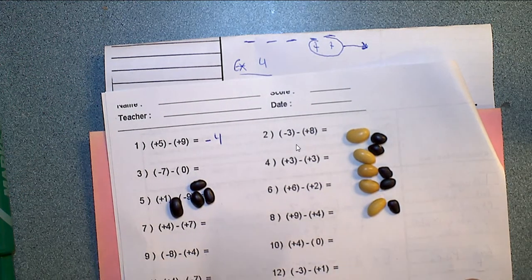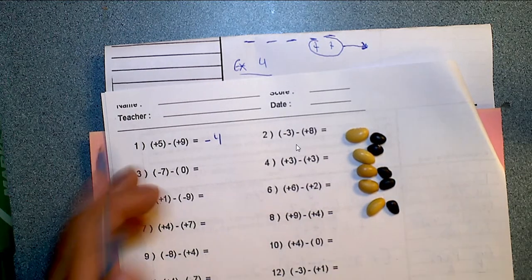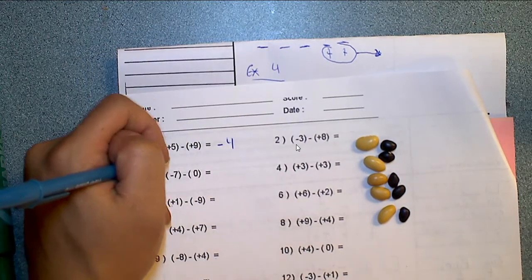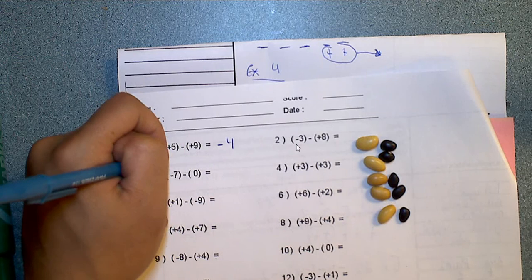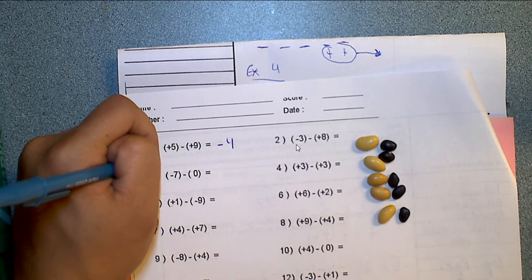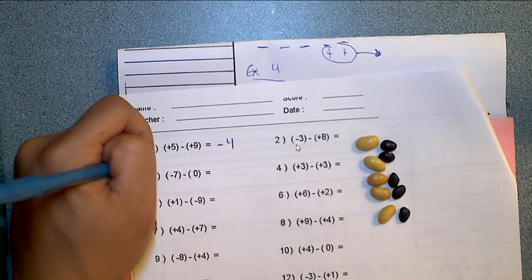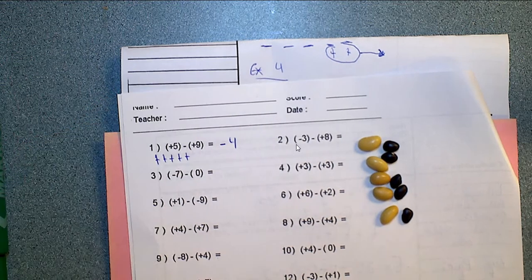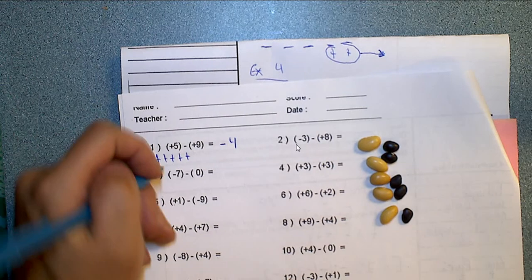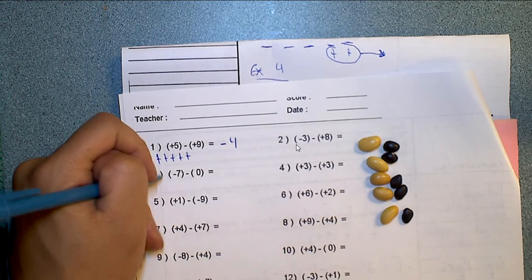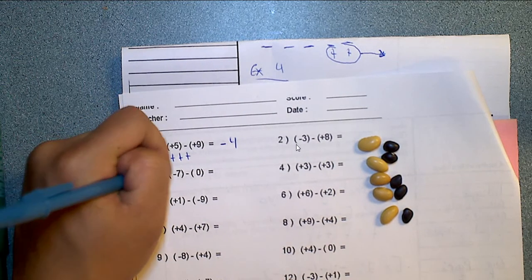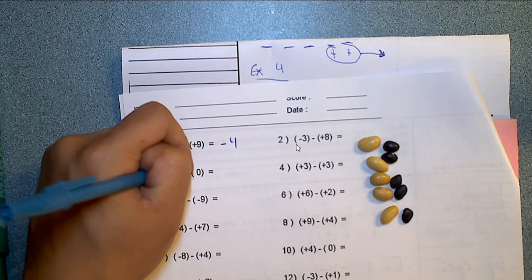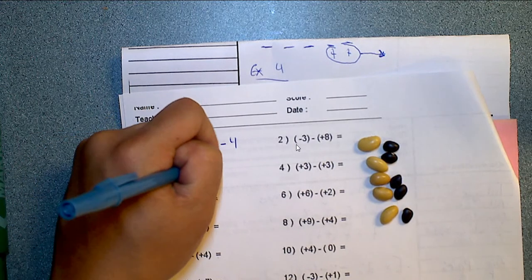Let's draw this out. So I'm going to have 1, 2, 3, 4, and 5. And then I'm going to write down 9. So it's 1, 2, 3, 4, 5, 6, 7, 8, and 9.